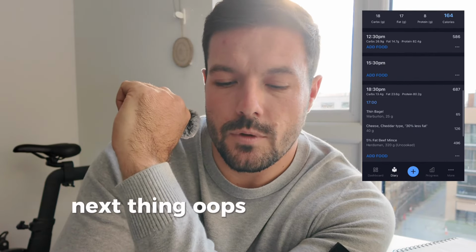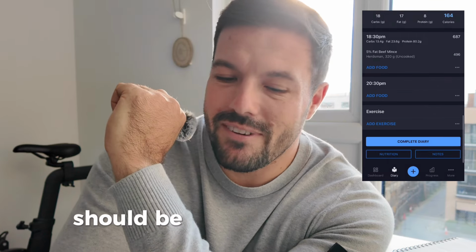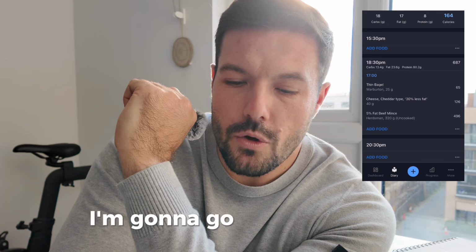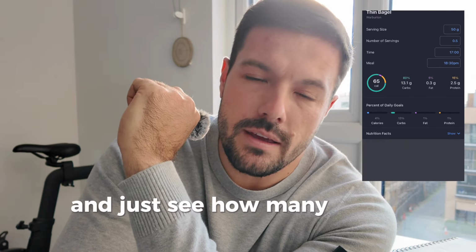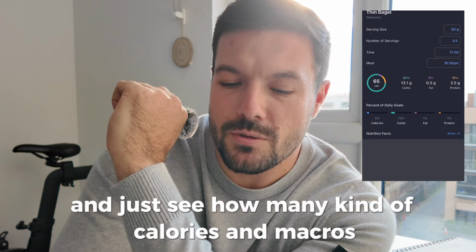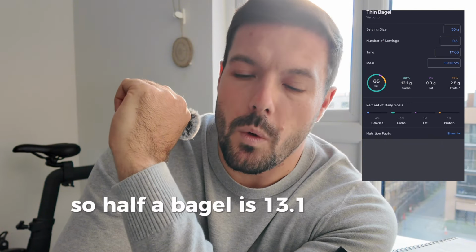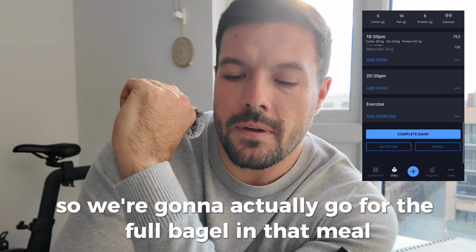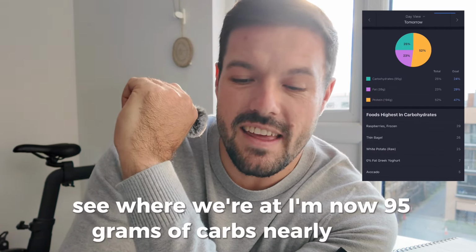Right, next thing, we're going to carbs. Carbs are 82 grams. Should be fairly easy to hit this. I'm going to go into my bagel and just see the macros that make that up. Half a bagel is 13.1 grams of carbs, so we're going to actually go for the full bagel in that meal. I'm going to go back to nutrition, see where we're at. I'm now at 95 grams of carbs, nearly there.